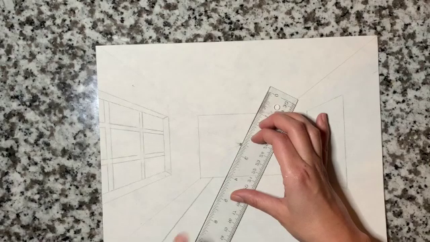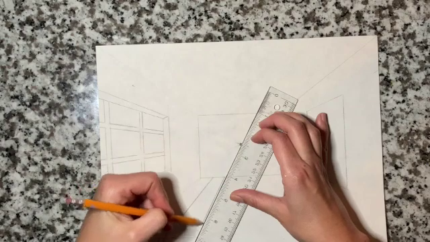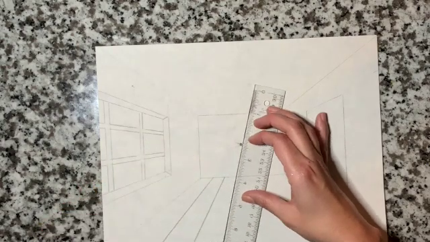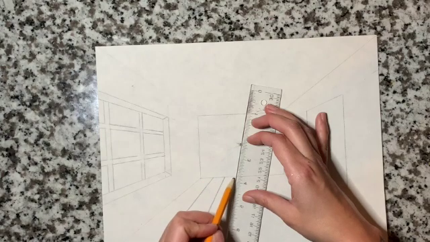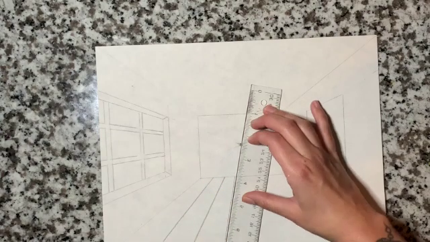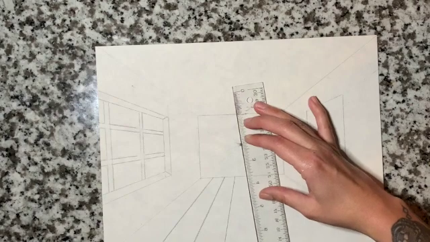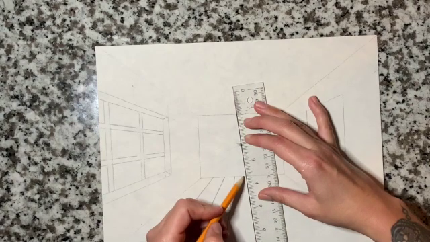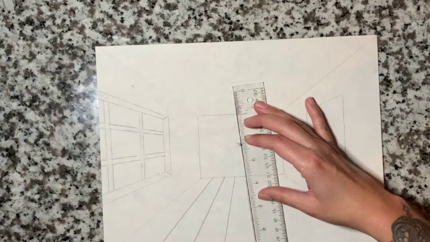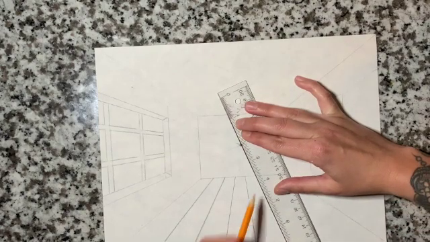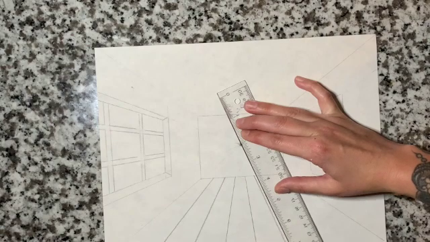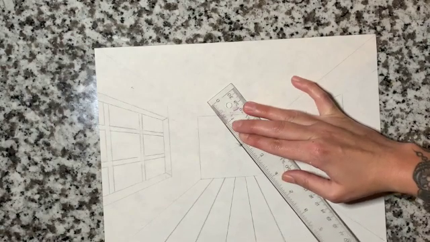And then I just try to eyeball it, and I keep the length back here pretty much the same. So the angle of my ruler will make it look bigger for me, but I'm just looking at the size here and trying to keep it pretty consistent. And I would just continue this all the way across until I got to the other side of the floor.